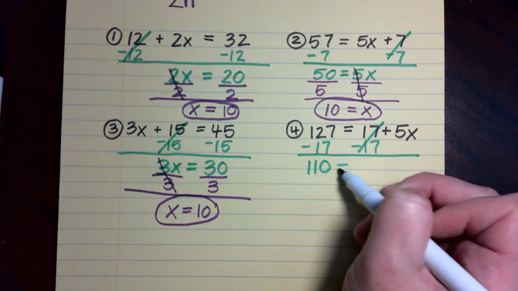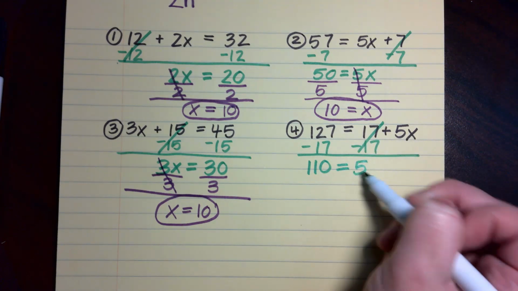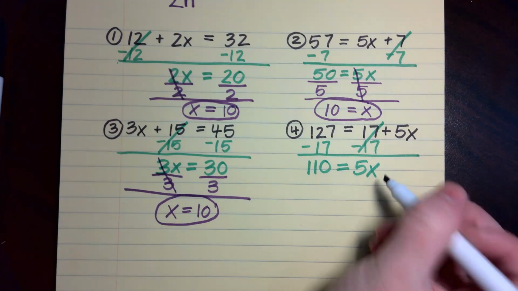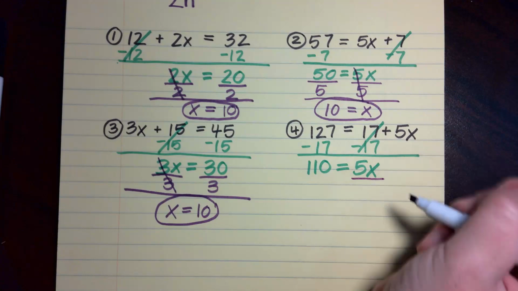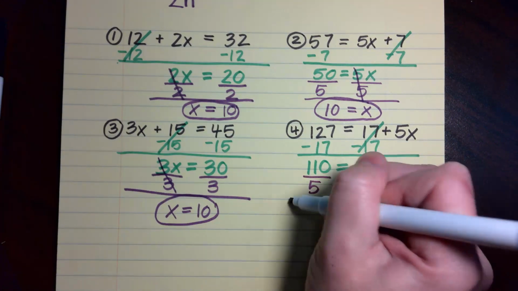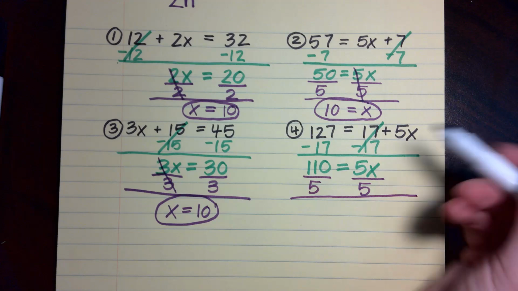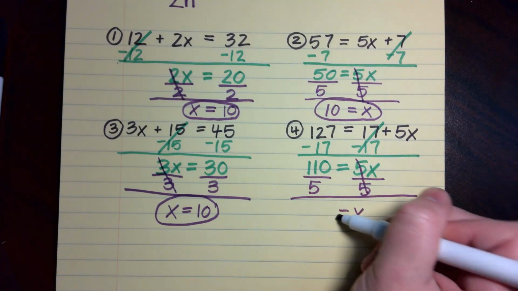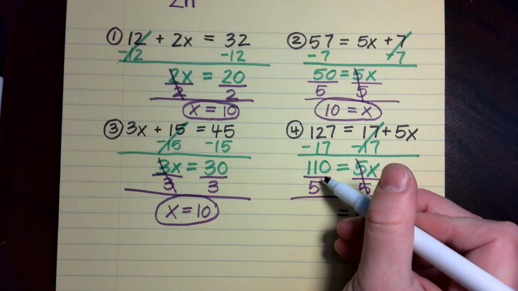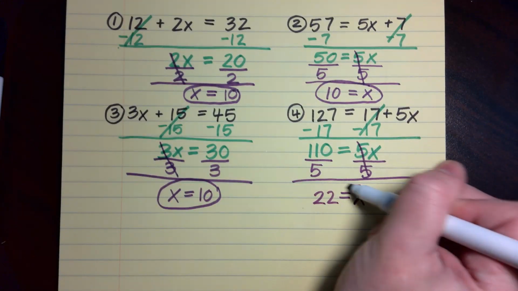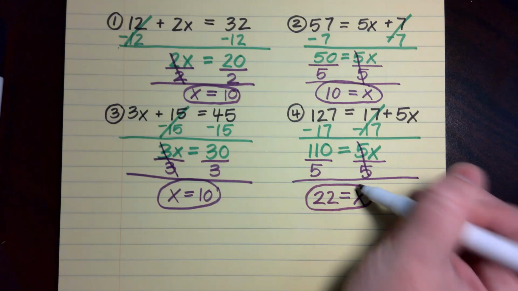And I got to bring it all down. Okay, now what? Divide. We have 5 times x. To get rid of a multiplication, we do division. All right. 5s are gone. X equals 22. Good. 110 divided by 5 is going to give you 22. Awesome. Yes.